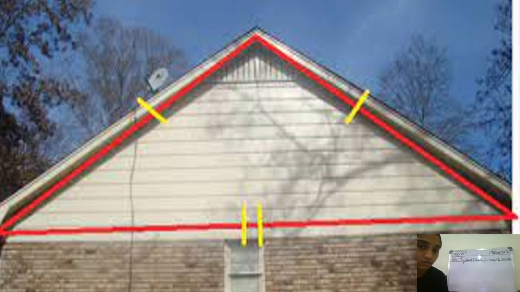If we consider, see, they have drawn the triangle, and they are representing two sides by a single line, and the third by a double small line.